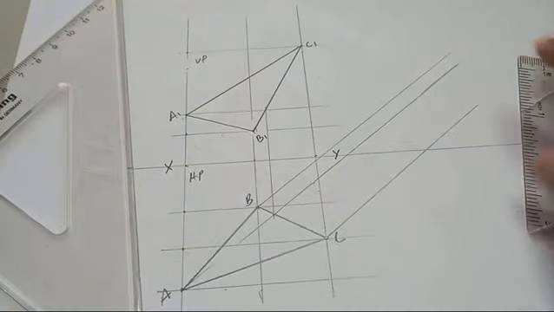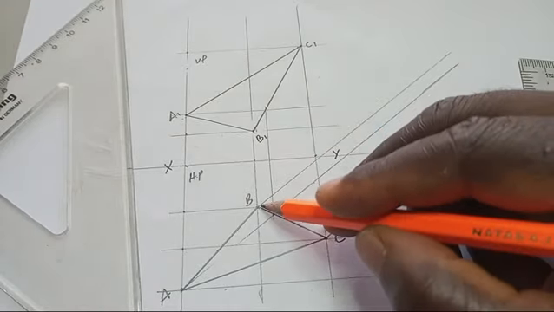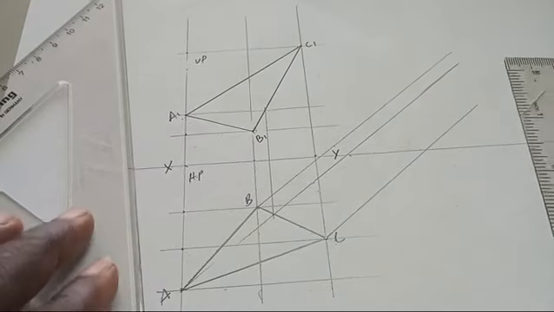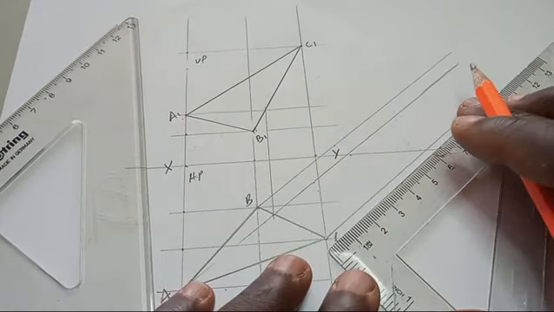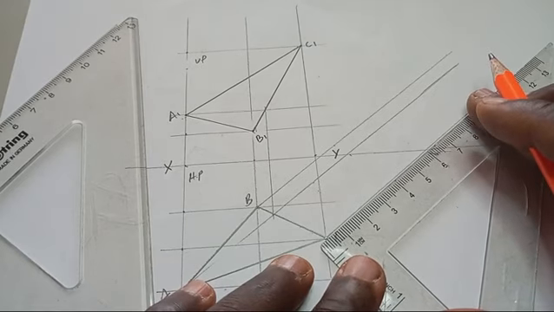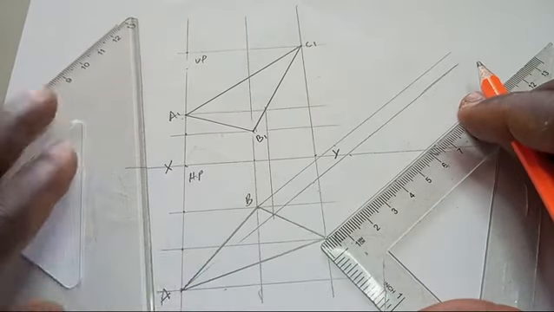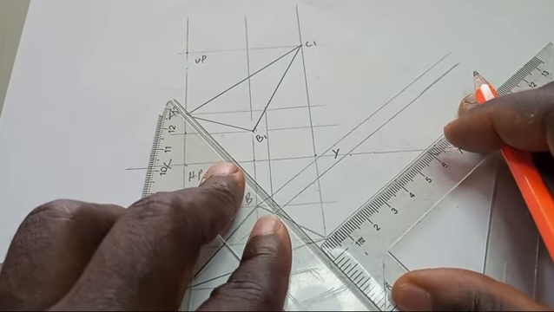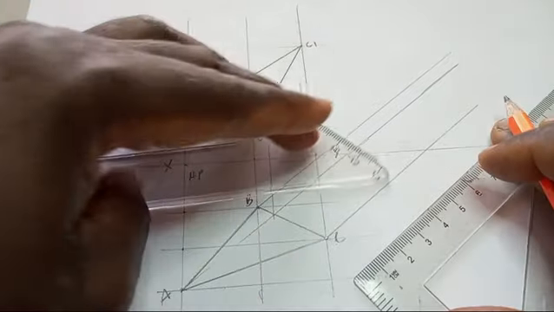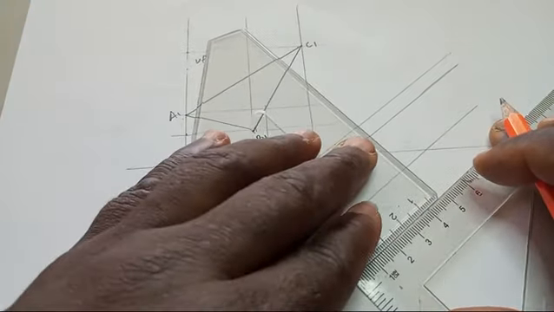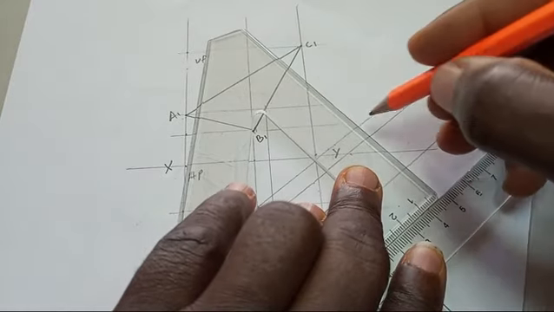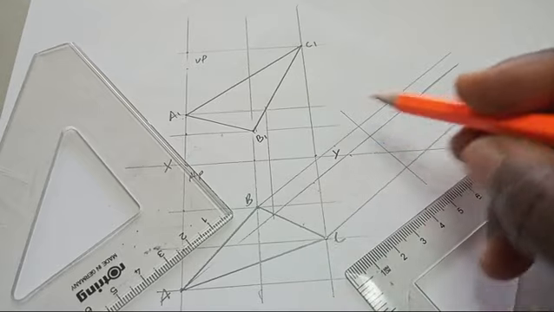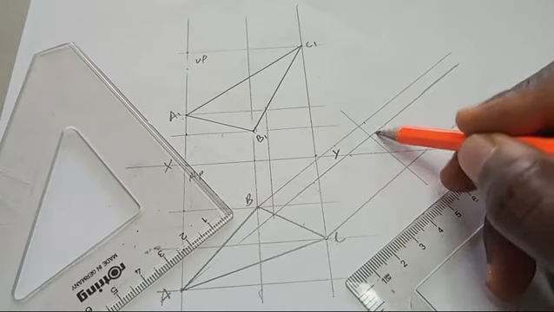After doing that, the next thing is to draw a perpendicular line. Don't draw a parallel line to this one. It's a perpendicular line to these three lines. So how do you do that? You put it on one of the lines like this, put it firmly, shift it a little bit backwards, then you place this one on it so that you can draw your perpendicular line like this. You can see that this line is not parallel to this. It is actually perpendicular to these three lines, 1, 2, 3.